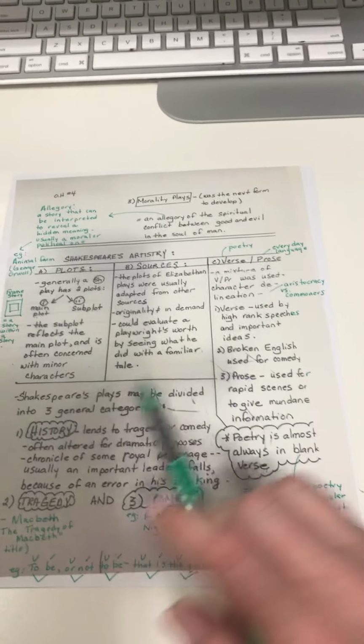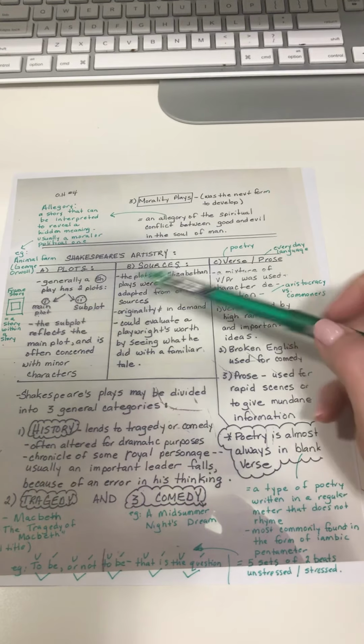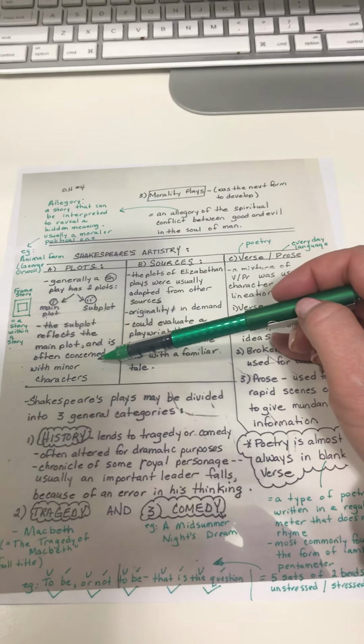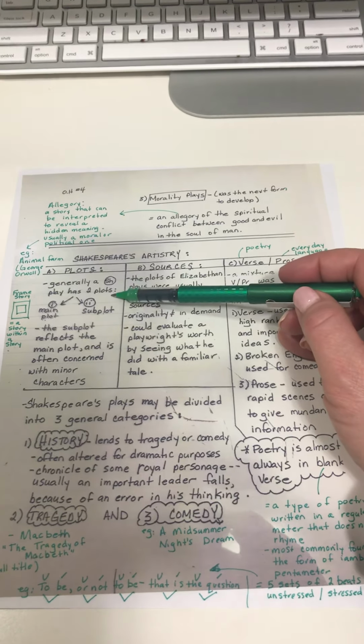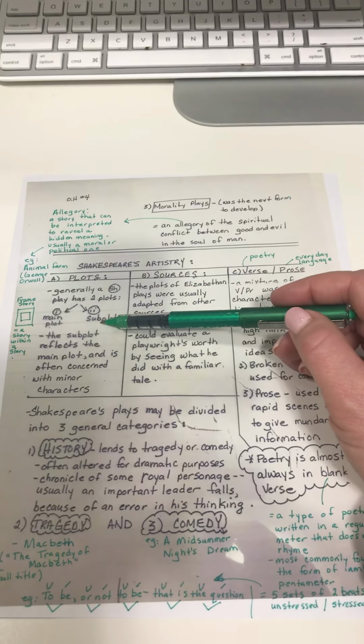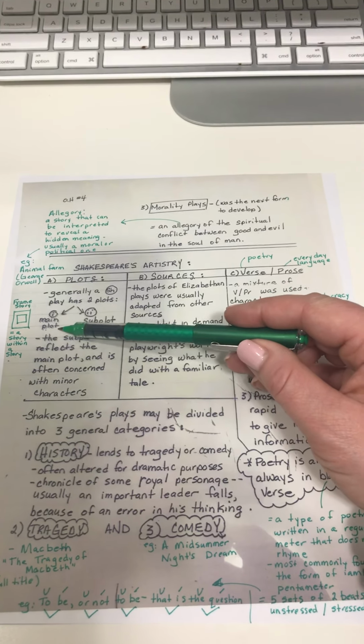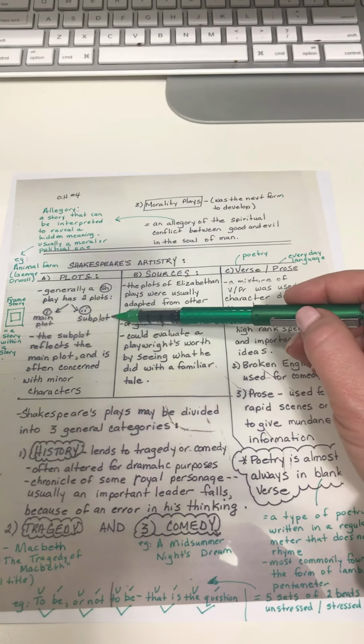All right, let's take a look at Shakespeare's artistry. The plots in most of his plays generally had at least two plots, sometimes more. So there was a main plot that was happening and then a subplot.